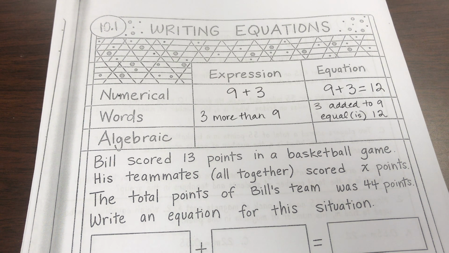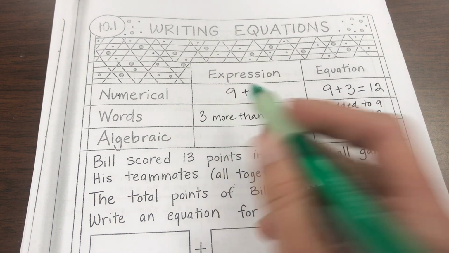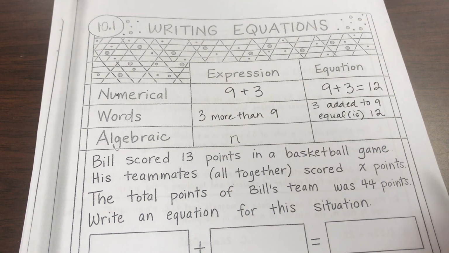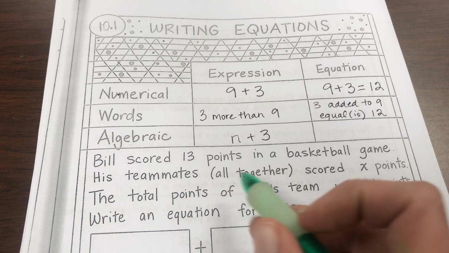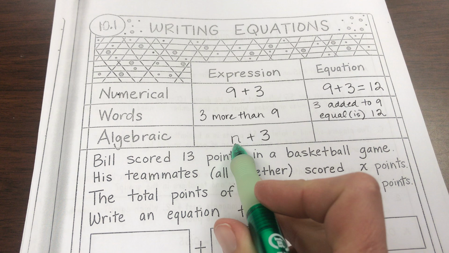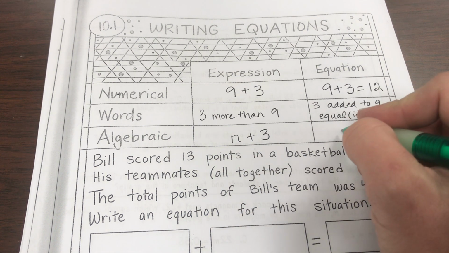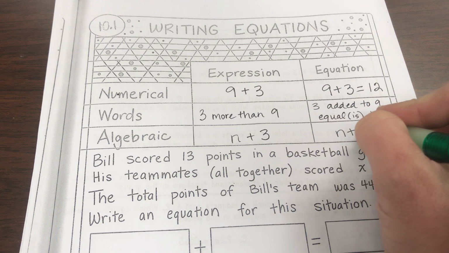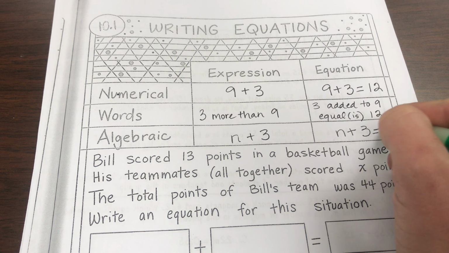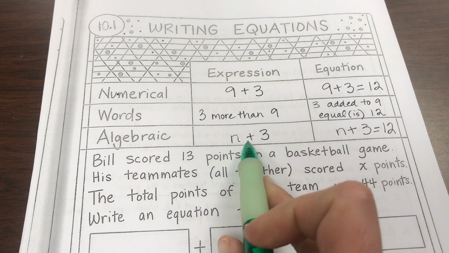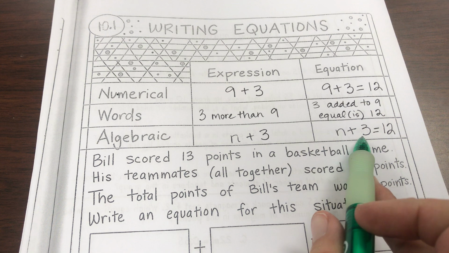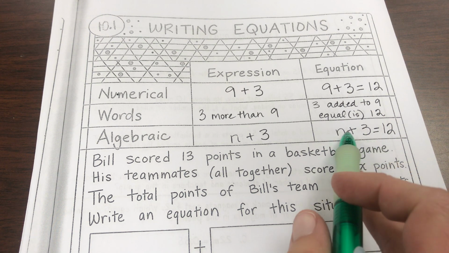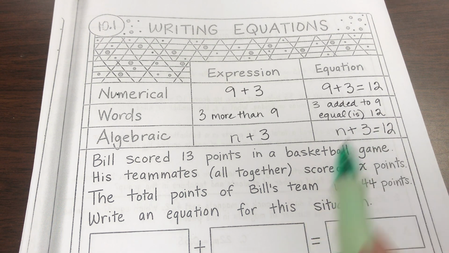So an algebraic version of the expression, I could leave out the 9 and put an n, so it would be n plus 3. That's an algebraic expression. It has a variable, it has a symbol or a letter that stands for a missing number. All right, so the equation version of that, okay, again, it needs an equal sign. So n plus 3 equals 12. So you could not solve the expression unless I told you what n is equal to. But you could solve the equation because you know something plus 3 equals 12.